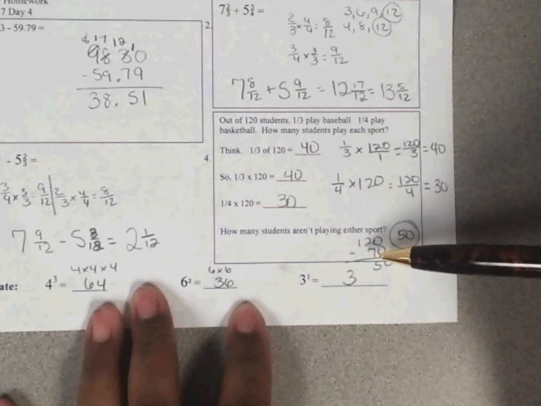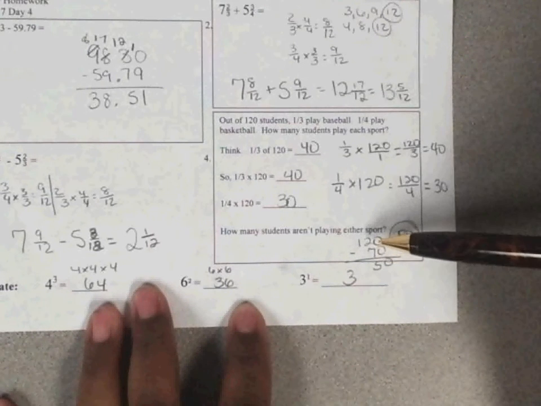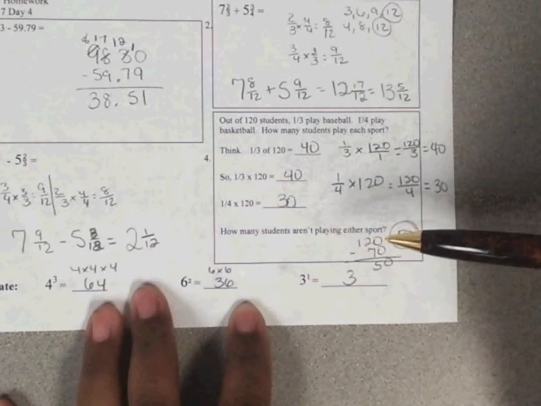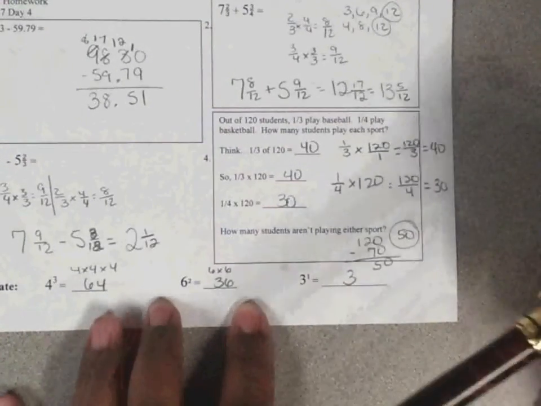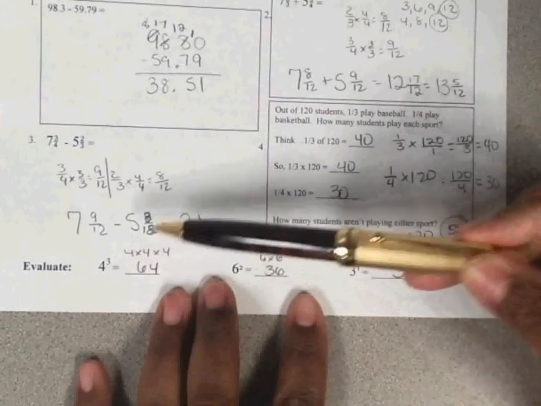Now it says how many students aren't playing, so I'm going to subtract the 70 students that are playing from the 120 students total, and I get 50 students that are not playing.